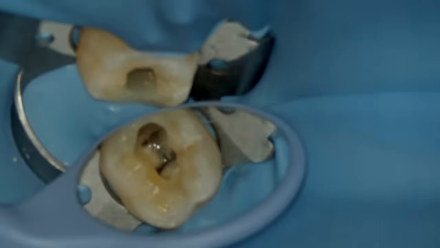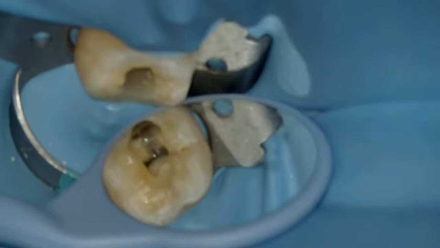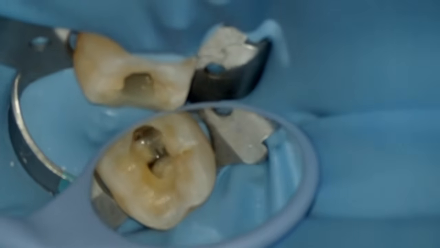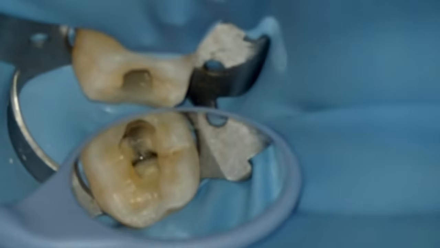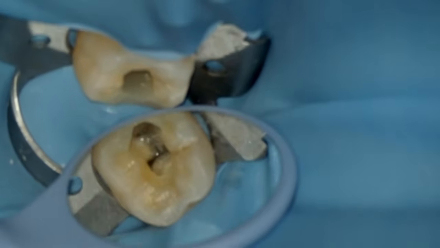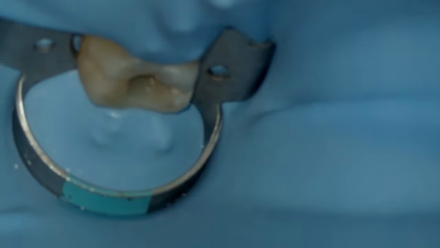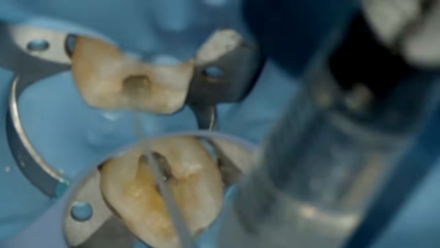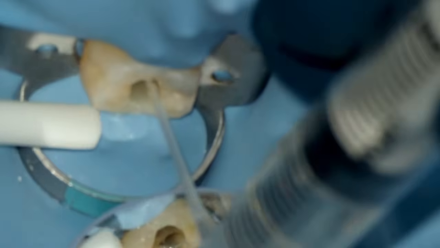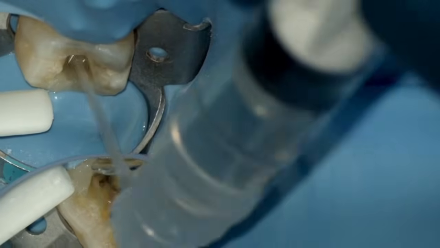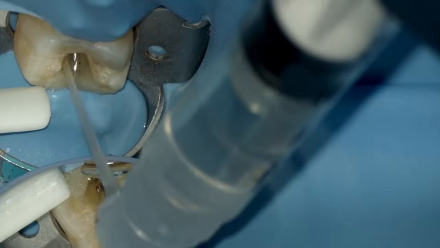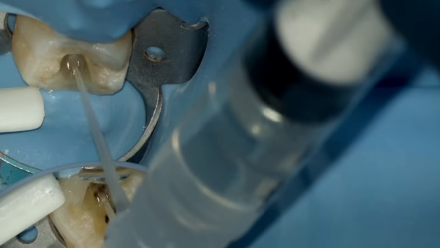Once we've done the coronal flare, actually in a few of the canals, with the use of a glide path file just short of what we believed the estimated working lengths to be, we were able to get patency in all of the canals. The distolingual took a little bit of time, and actually the MB was challenging right from the outset. We were struggling to get a size 8 down, but eventually we managed to reach there.